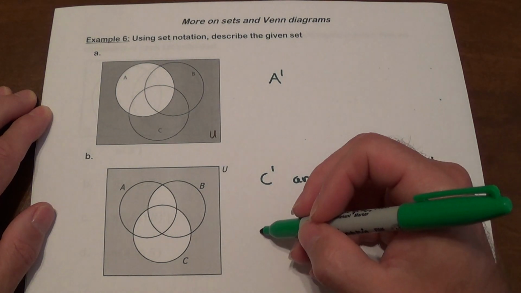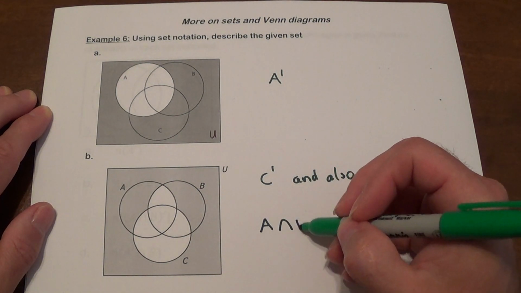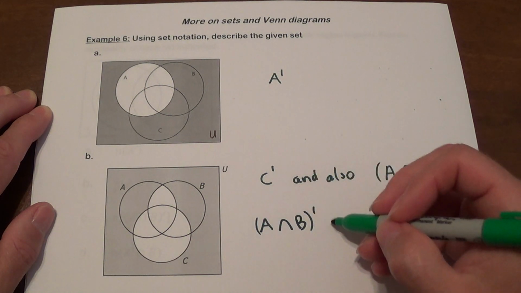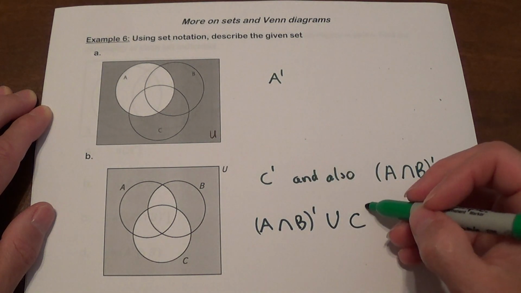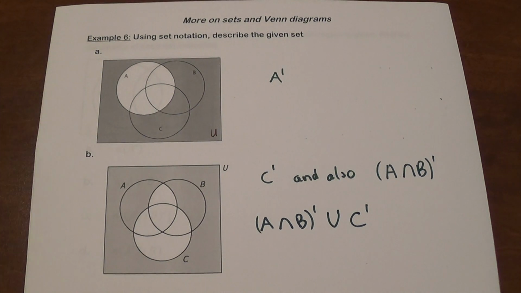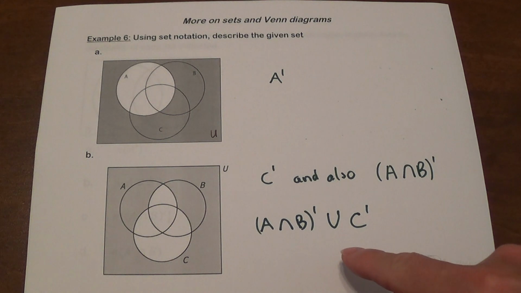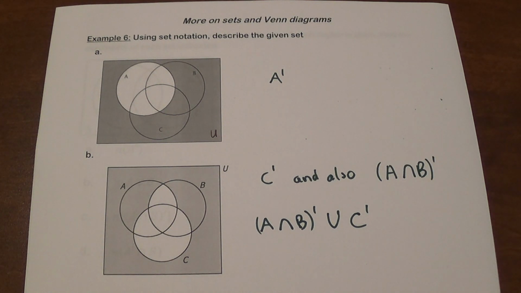So what we have here is the complement of A intersect B, union C complement. This is the answer. Remember, with these problems you may also want to try to reverse it and see if what you wrote there, if you actually try to shade it, will be consistent with the diagram.